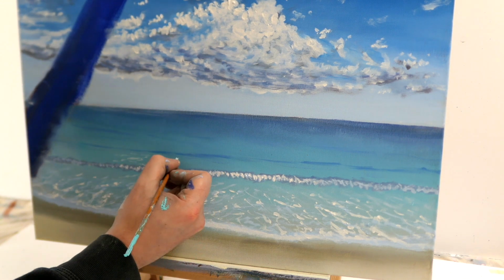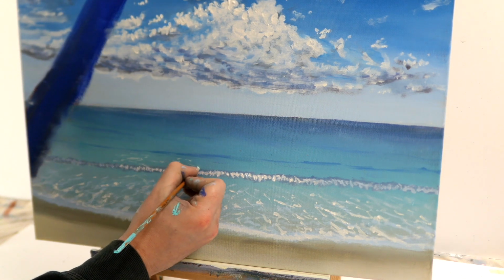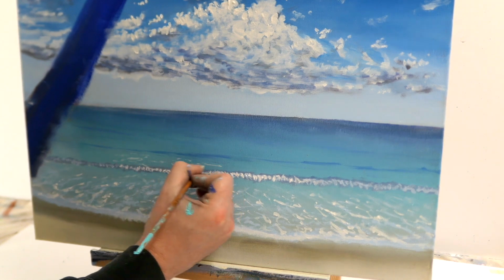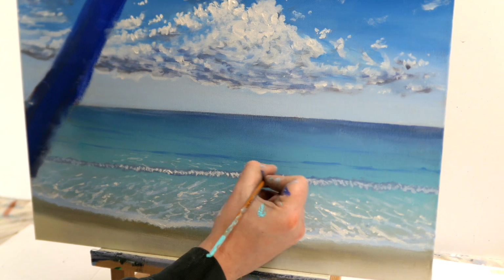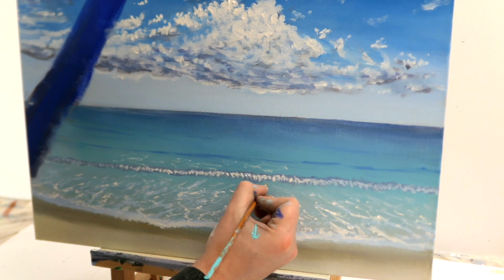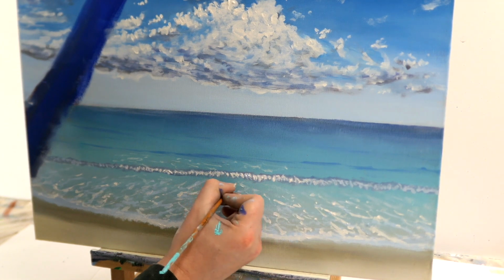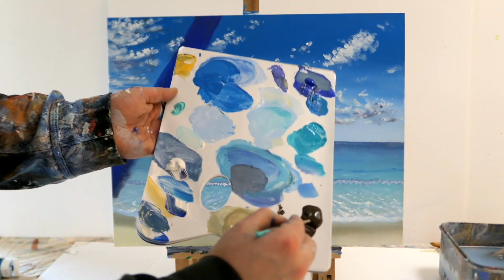You just give it sort of texture. Just look like ripples and light shining in the water. So they're really noticeable close up, but if you take a step back you won't notice them hardly.